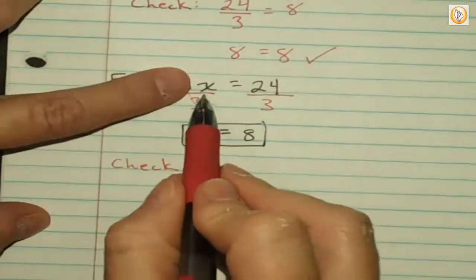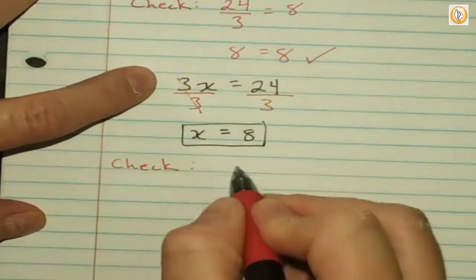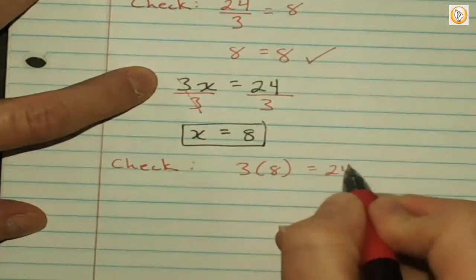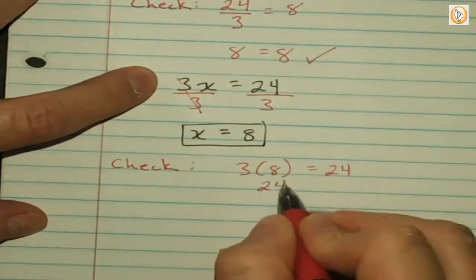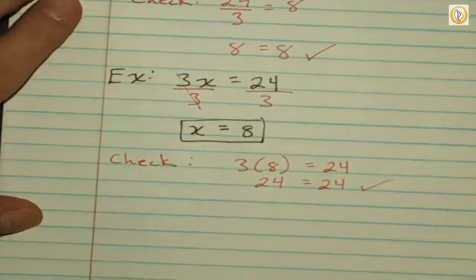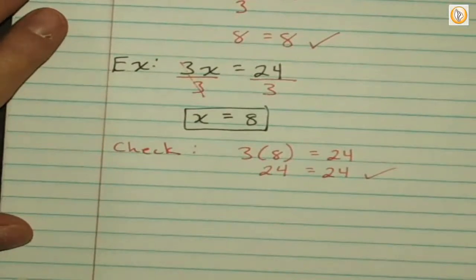Now, again, you can check. All you need to do is replace that x in the original problem with your answer. So 3 times 8 equals 24. 24 equals 24, so that checks. Any questions?